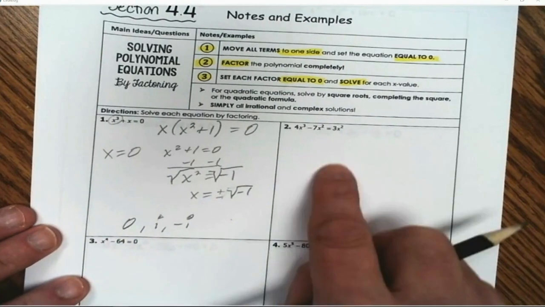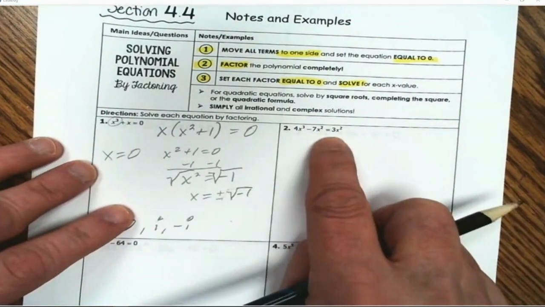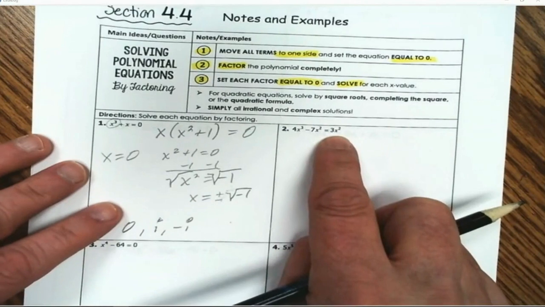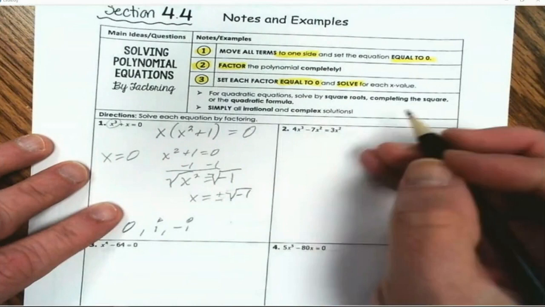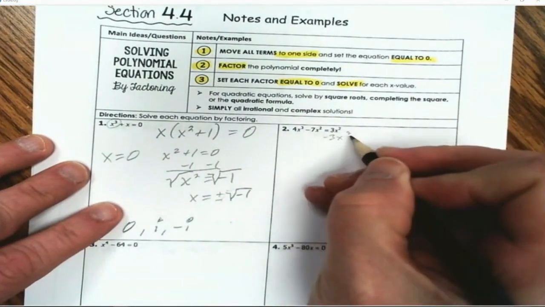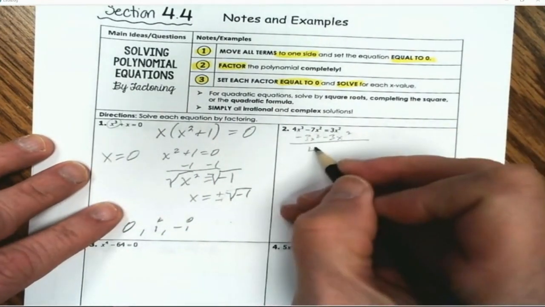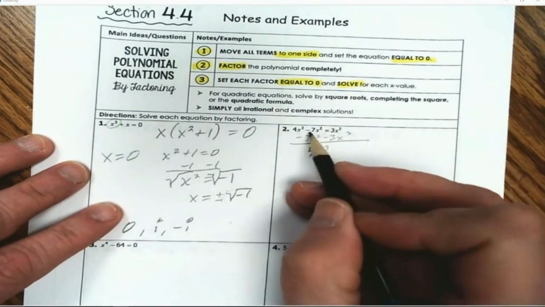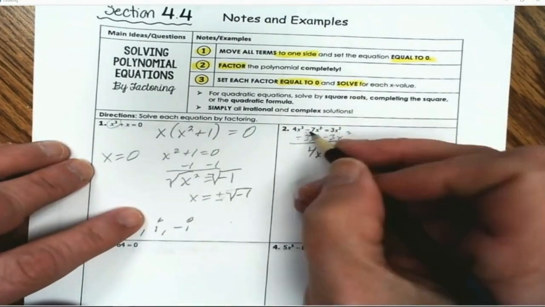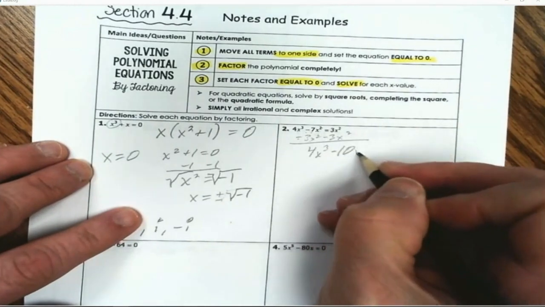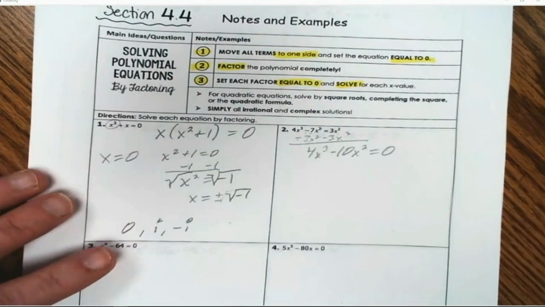All right, let's look at this one over here. This one starts out where it's 4x to the 3rd minus 7x squared equals 3x squared. First thing we do is move all the terms to one side, set equal to 0. So if we subtract 3x squared from both sides, now it's 4x to the 3rd minus 7x squared minus 3x squared. Those are like terms, so we can say there's negative 10x squared. And now the other side is equal to 0 because there's nothing over there anymore.